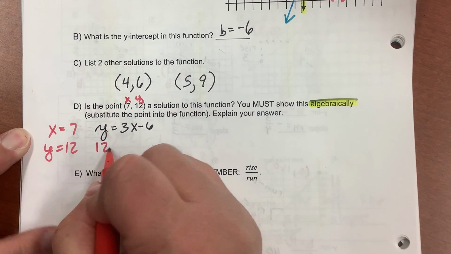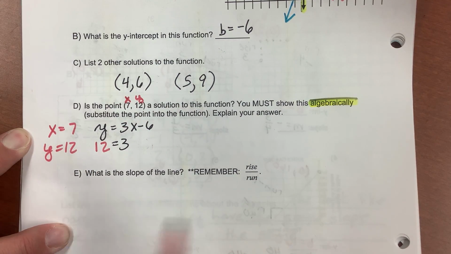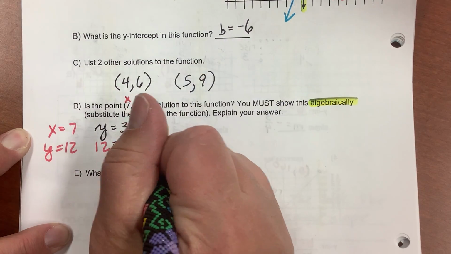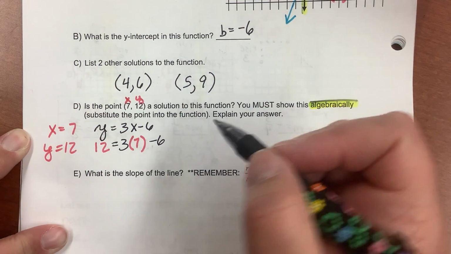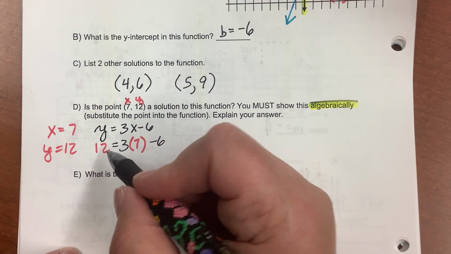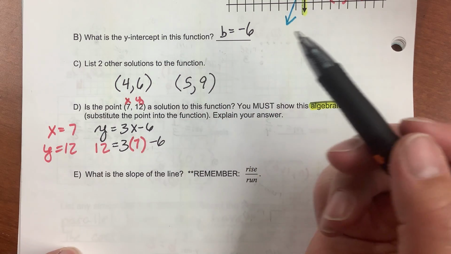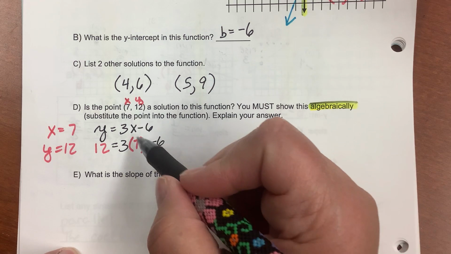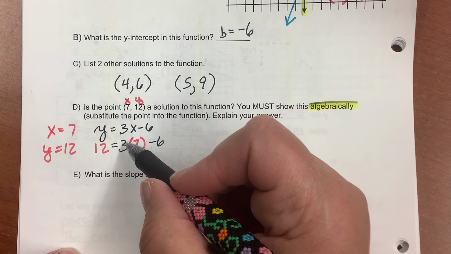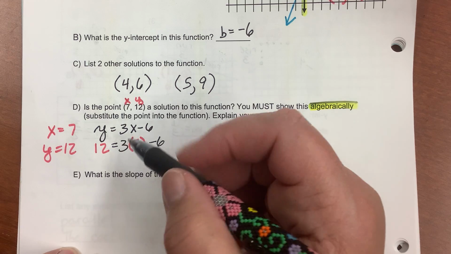So y is 12 equals 3, and 7 is x, in parentheses, minus 6. Okay, when you're doing substitution, it should go in parentheses. But why didn't you put the 12 in parentheses? Because there's no coefficient on this y. So I'm not multiplying anything times 12. There is a coefficient on this x. I'm multiplying 7 times 3. That's why there's parentheses around 7 and there isn't parentheses around 12. Be careful.